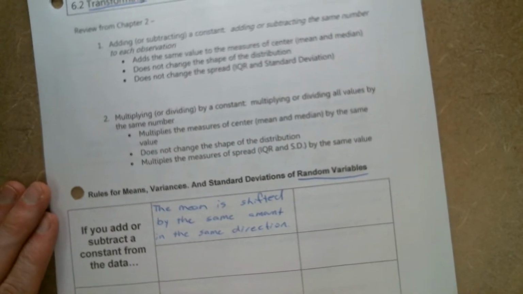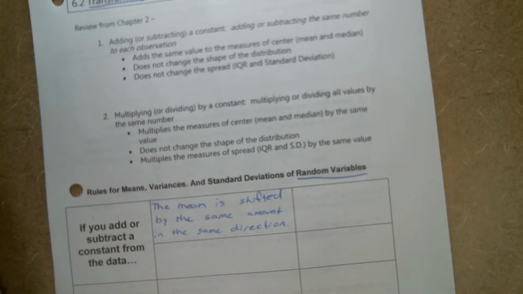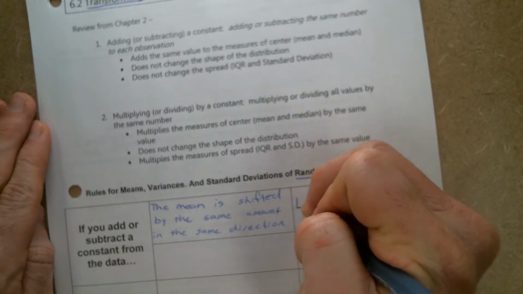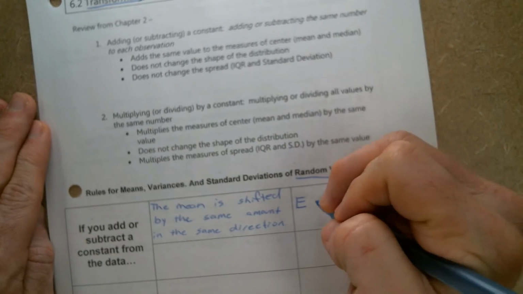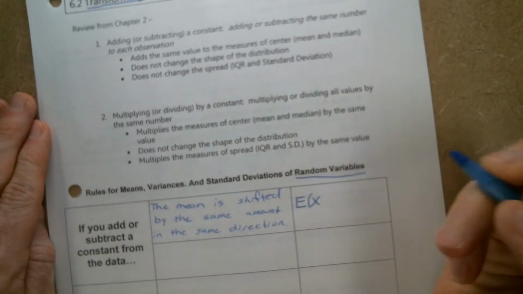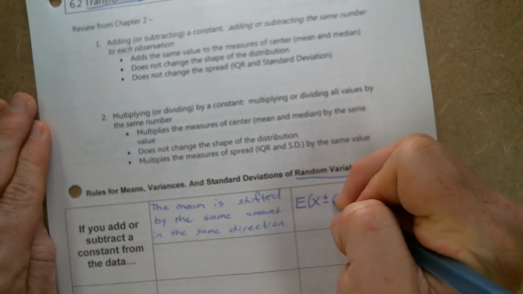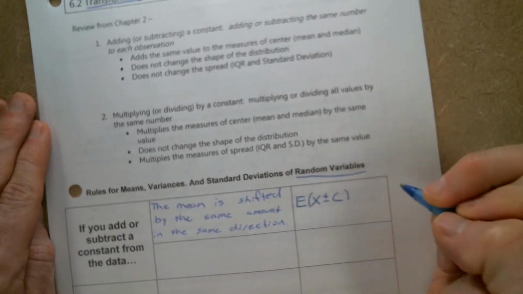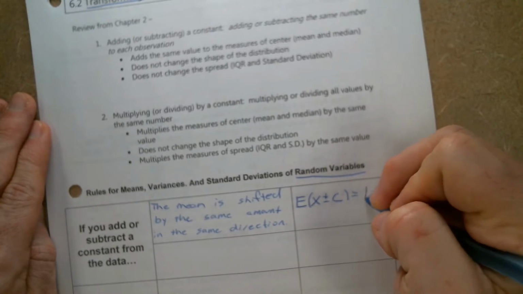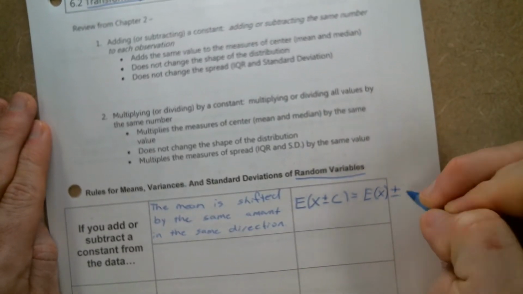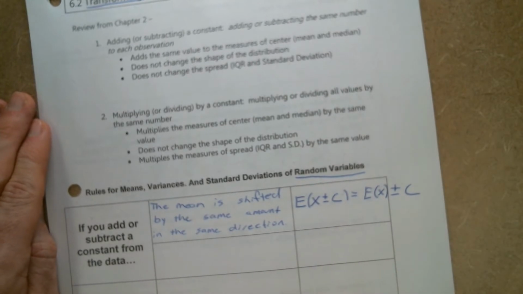So what does that look like in terms of symbol or notation? E for expected value. So the expected value of X, when you add or subtract a constant, is just whatever that expected value of X was by itself, plus or minus whatever constant you just added.